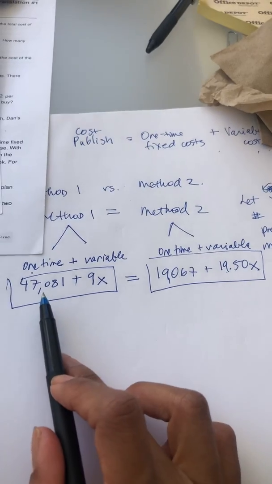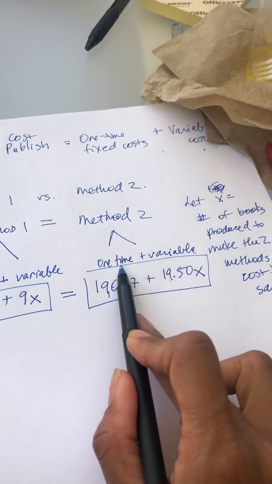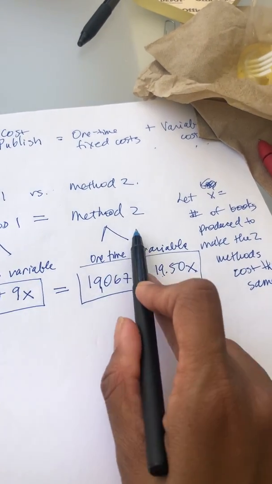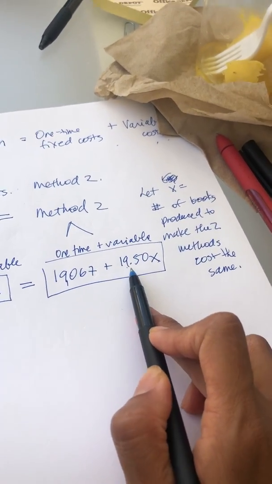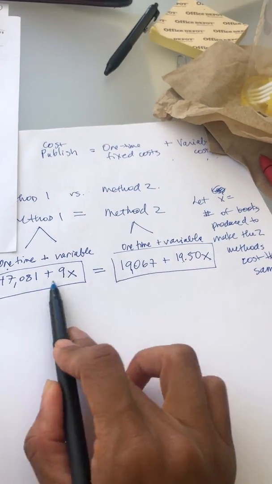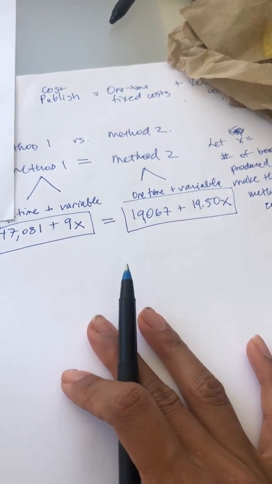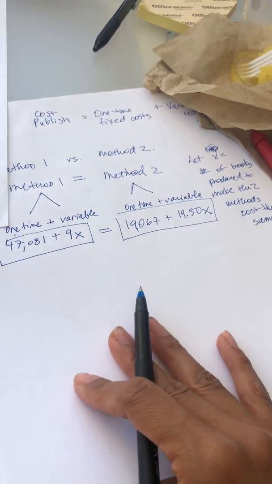Notice the first method has a really high one-time cost but a low variable cost. And here, the one-time fixed cost for method 2 is really low, but per book it costs a lot more. It costs almost twice as much. So we want to know, when will this even out? So now I'm done reading the problem, and now I proceed into solving it.